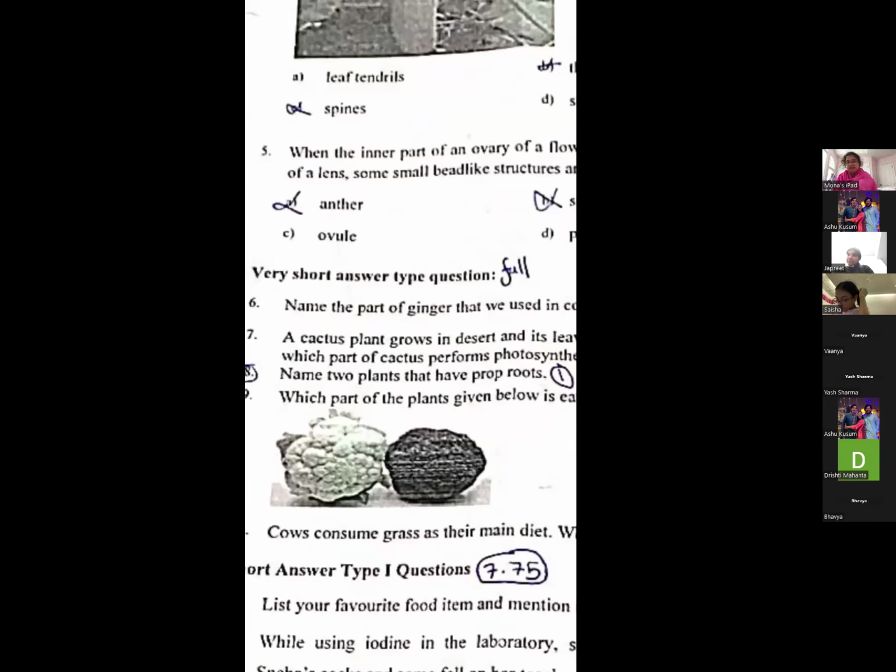Name two plants that have prop roots. Prop roots. This also you'll be able to answer. No, prop roots. Remember, I showed you a photograph. Branches, roots coming out from the branches and going downwards. A huge tree. Climbers. No. Prop roots.